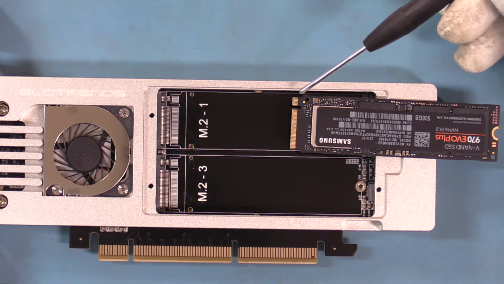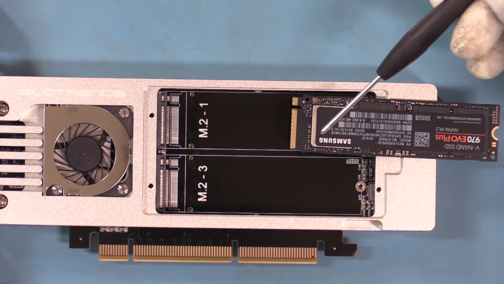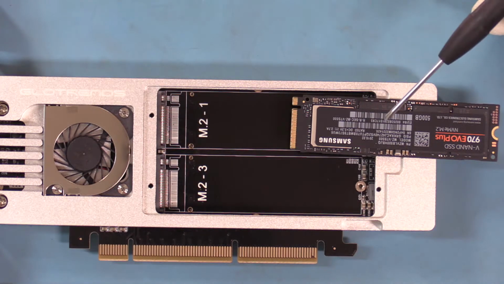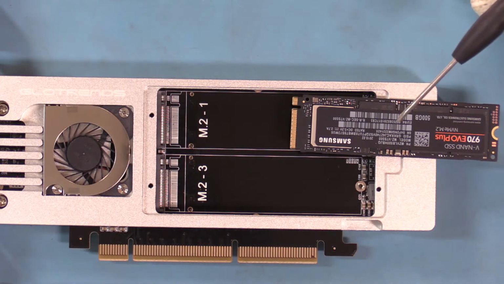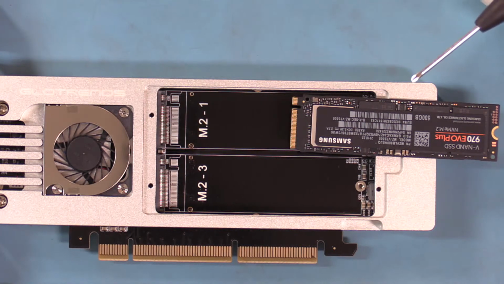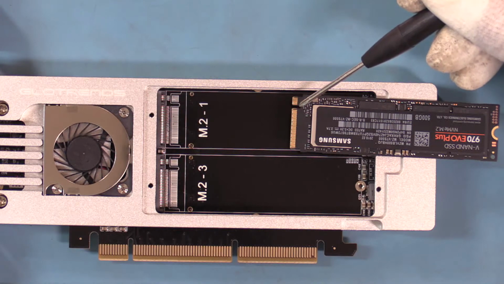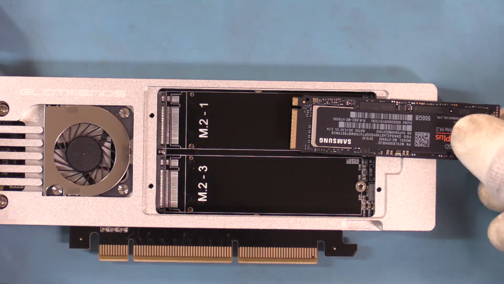For what it's worth, for people that are asking, right there, that's a single key. If it had 2 keys, it'd be a regular SSD. But this is not a regular SSD, not a regular M.2 SSD. This is an NVMe SSD. In other words, it's not a SATA. It's NVMe. So it requires 4 PCI lanes. Just saying.